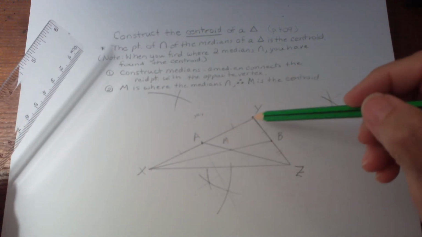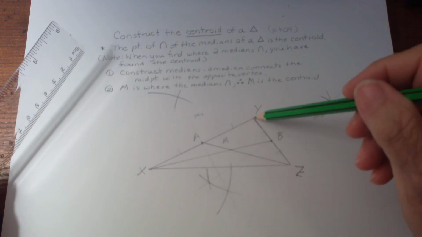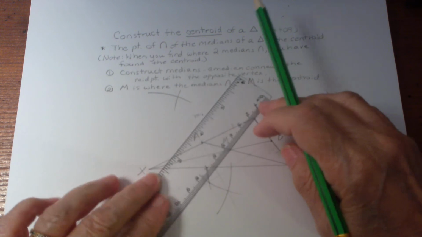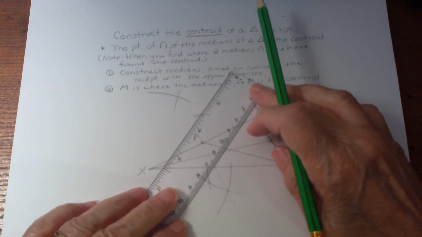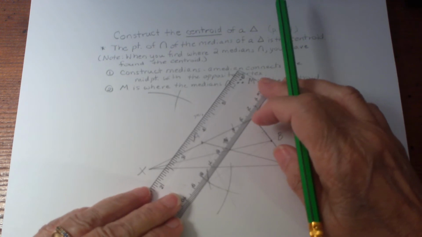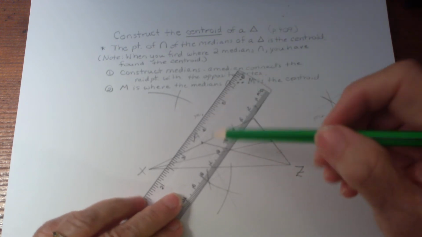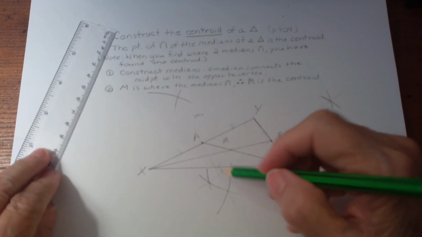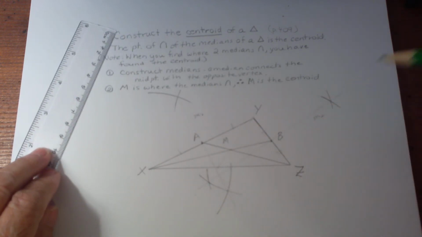Now, we could go ahead and do another median from Y through M, and I suspect you'll be able to see, even if I don't measure with my compass, that this point right here would be the midpoint of XZ.